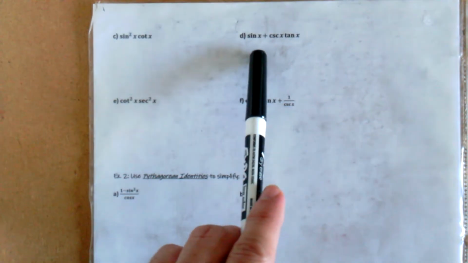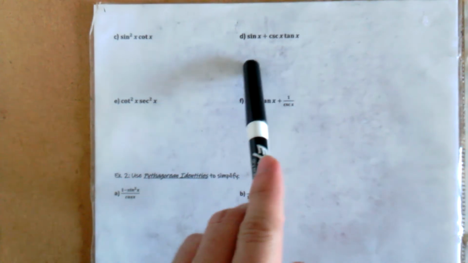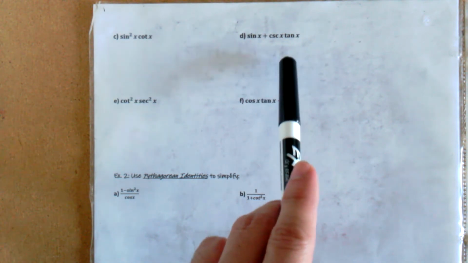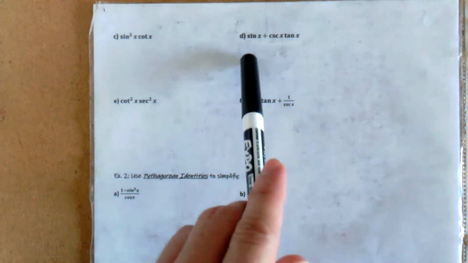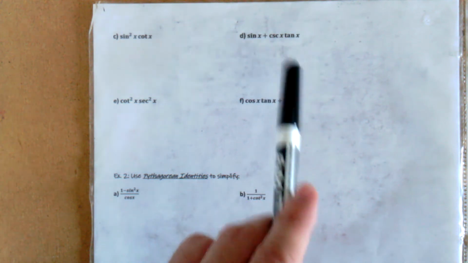In this video, we're going to look at page 52, problem D, sine x plus cosecant x times tangent x. Remember, we're trying to simplify our expression as much as possible by using our reciprocal identities to cancel things out. So the first thing I'm going to look at is our reciprocal identities for cosecant, since it's usually easier to solve these problems when our terms are in terms of sine and cosine. So let's get cosecant and see how we can define it.